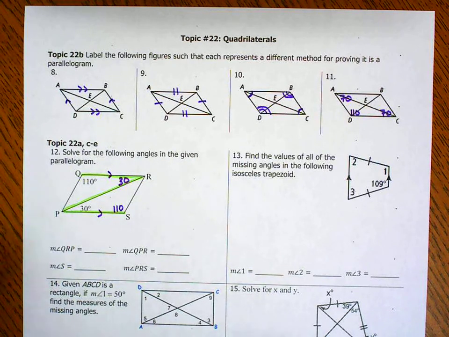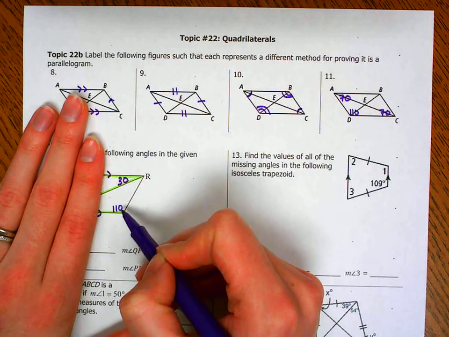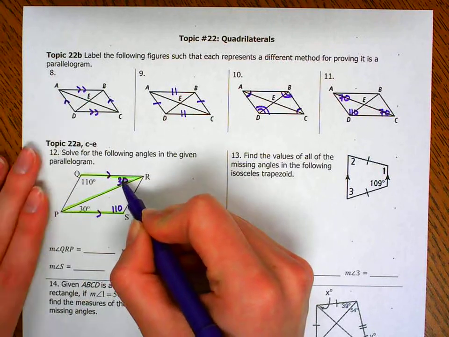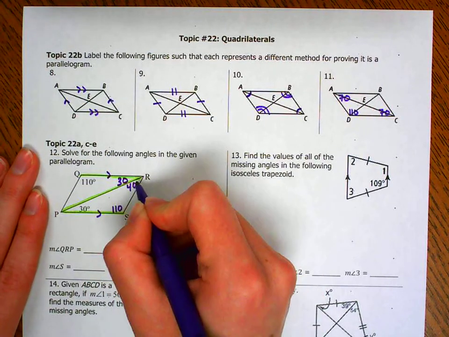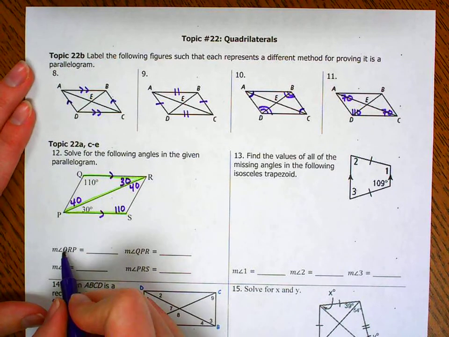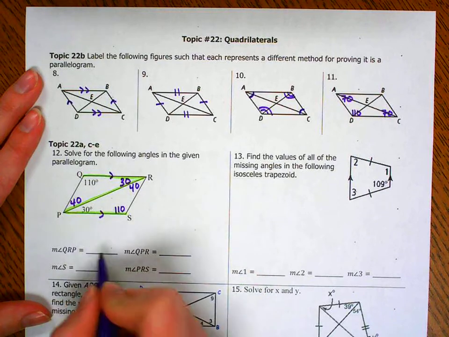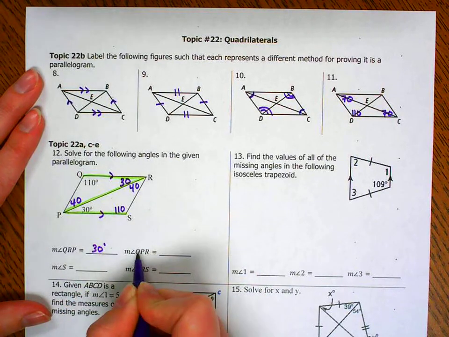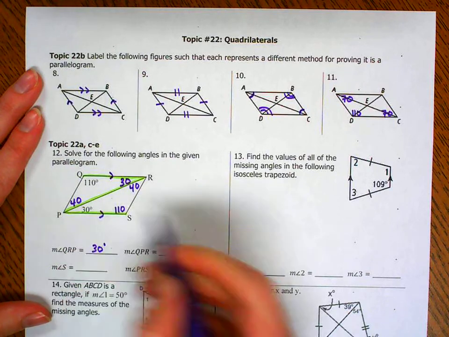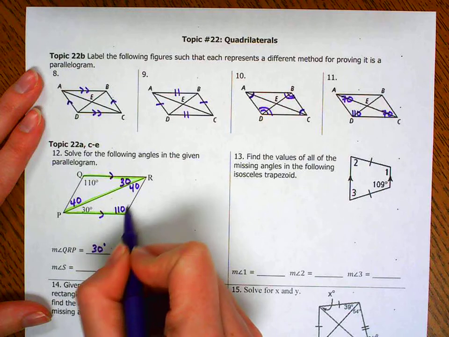Okay, well, we also know that this whole angle has to be supplementary to this whole angle. This is 110, so this whole thing has to be 70. So if this is 30, this will be 40. That means this has to be 40 as well. So let's see if we can fill in the problem now. The measure of angle QRP, so Q to R to P, this one right here, is 30 degrees. The measure of angle QPR, so Q to P to R, that's going to be 40 degrees. The measure of angle S, this whole thing, is 110.